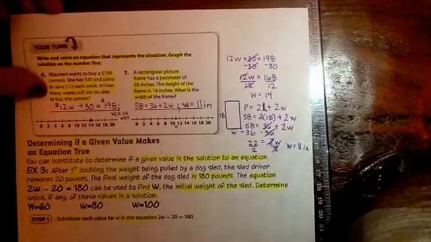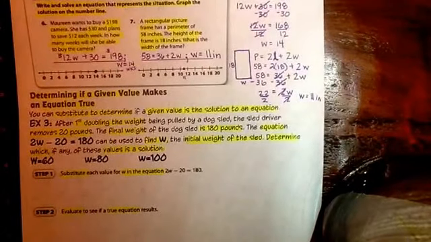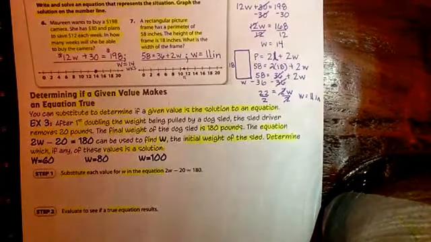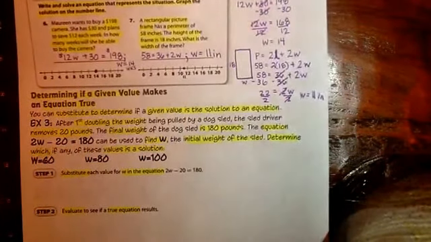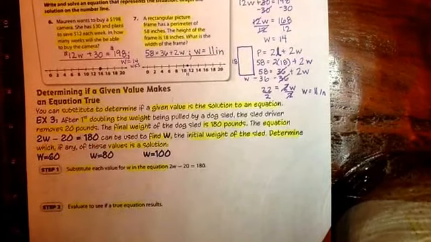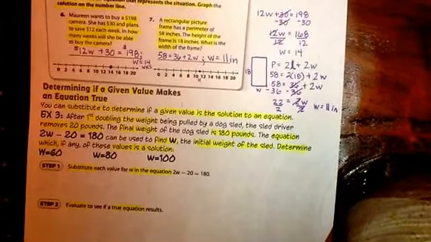Okay, on the last section, we're going to be talking about determining if a given value makes an equation true. In order to determine if the value makes a true equation, you're trying to see if it's an actual solution. So you're going to have to substitute, okay, and then evaluate, find the value for, and see if you get what you should be getting.